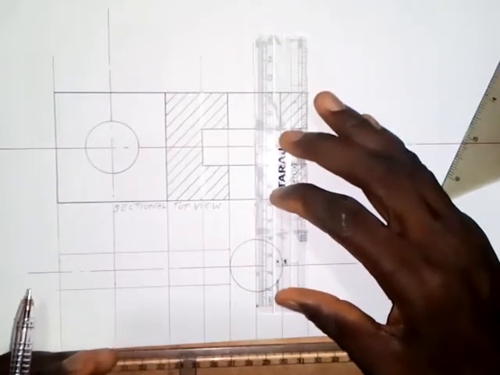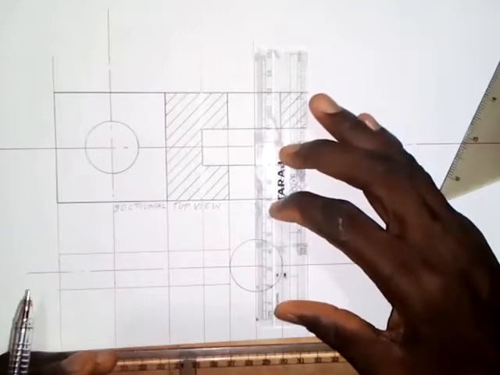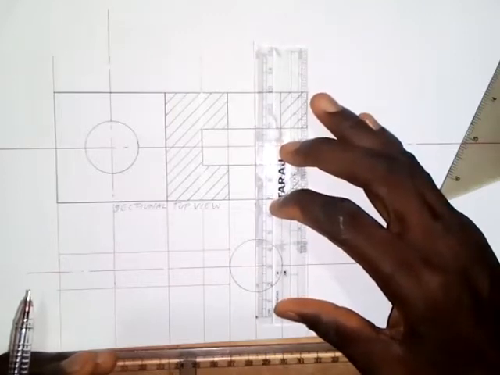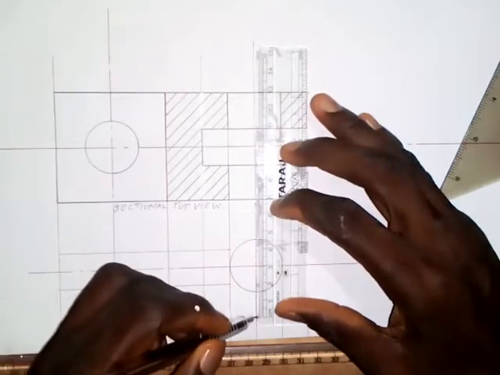Then I will take 30 millimeters down. So 30 millimeters up and 30 millimeters down. So this is it.